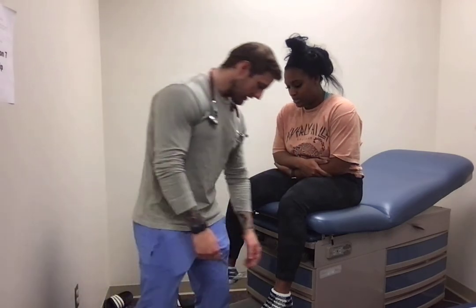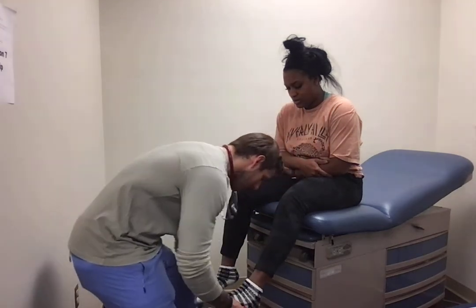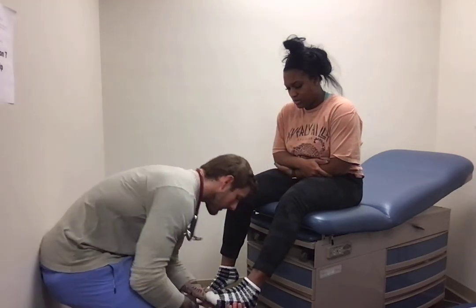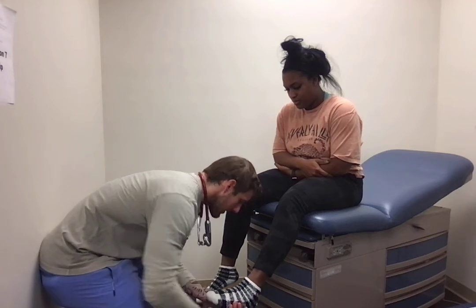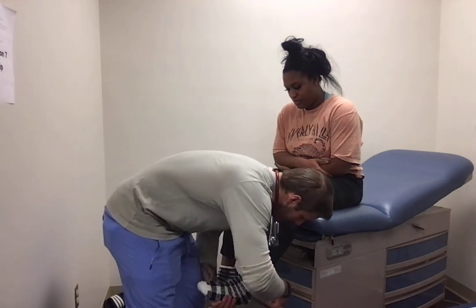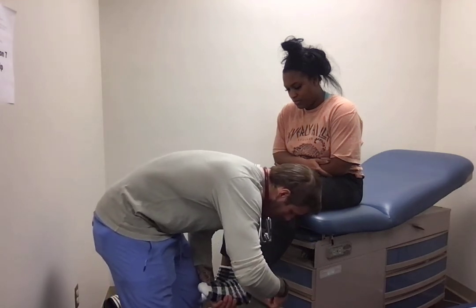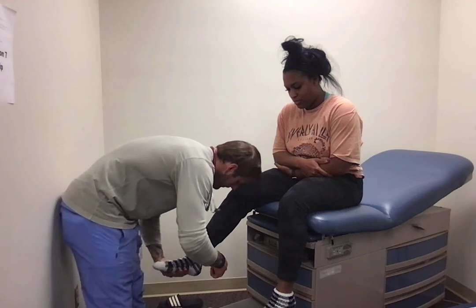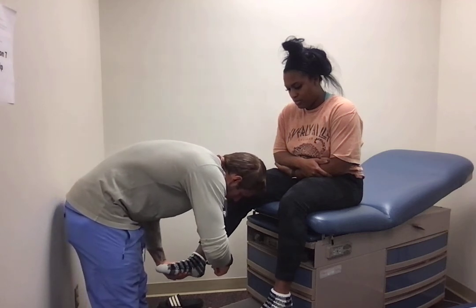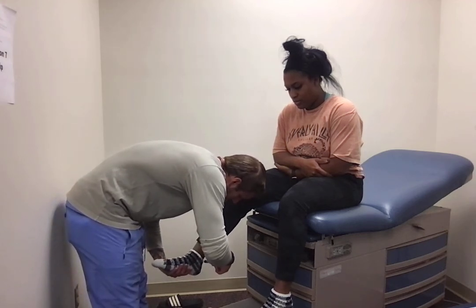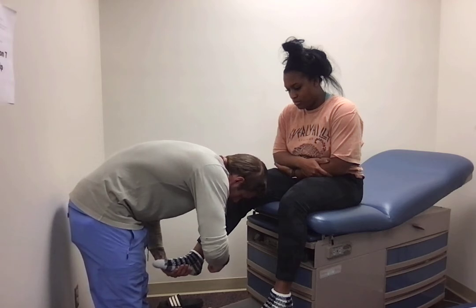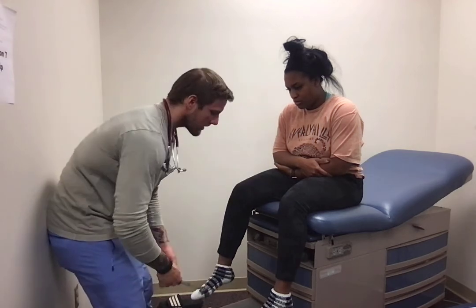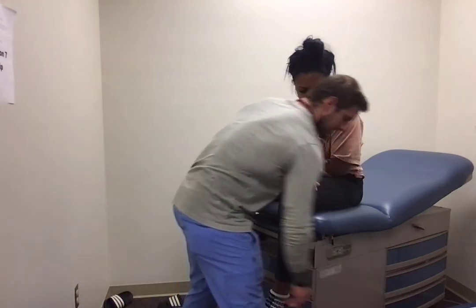The Achilles reflex, I'd have the patient slightly dorsiflex and strike the Achilles tendon. Okay. Try to relax. Okay, and test for ankle clonus.